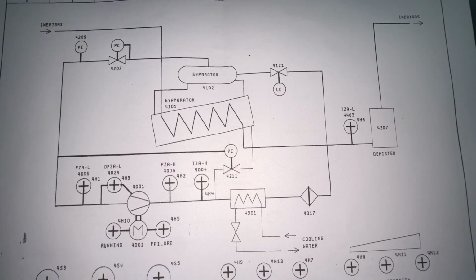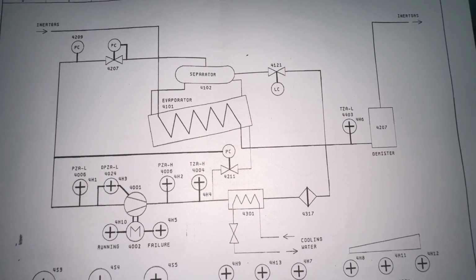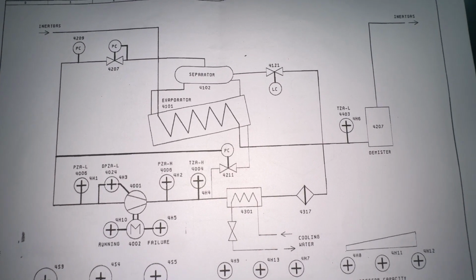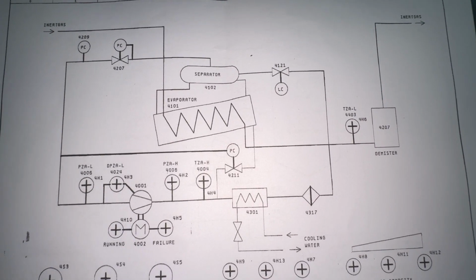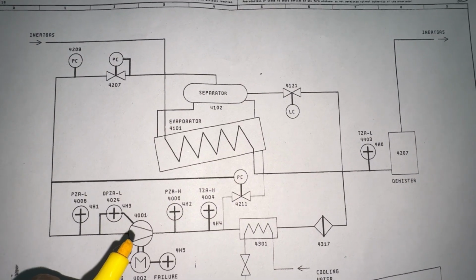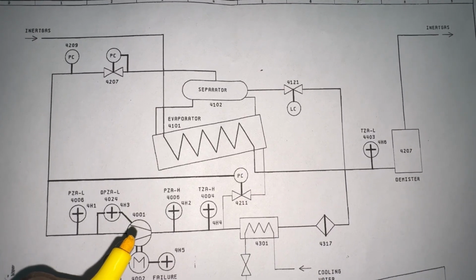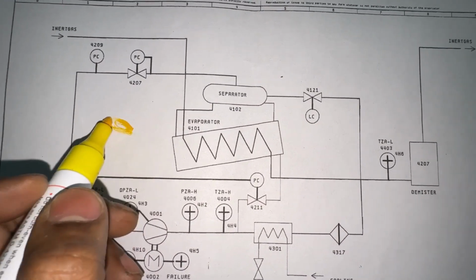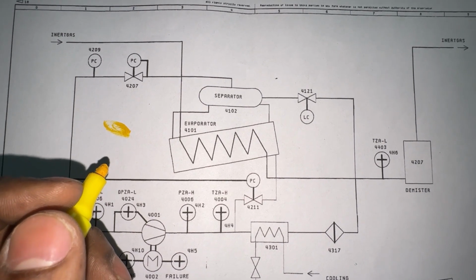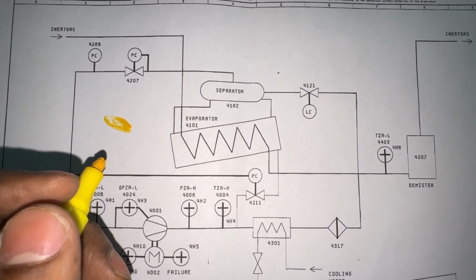IG contains water, that is humidity, and at room temperature humidity is around 30 to 40%. So to remove water from IG, we pass the IG through the chiller plant, and the chiller plant works the same as our air conditioning system.